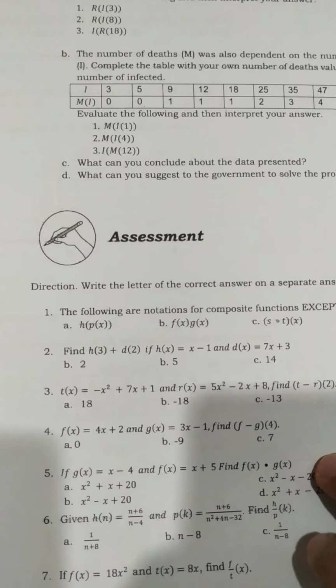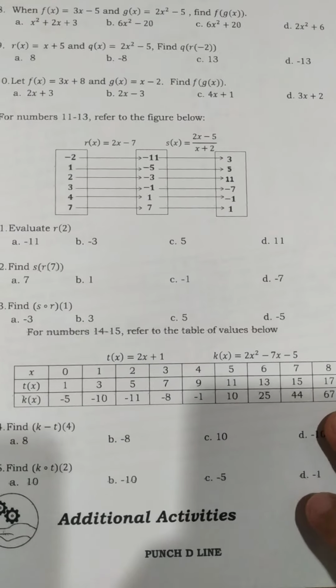Next will be the assessment. So you will answer this assessment. And then additional activities.